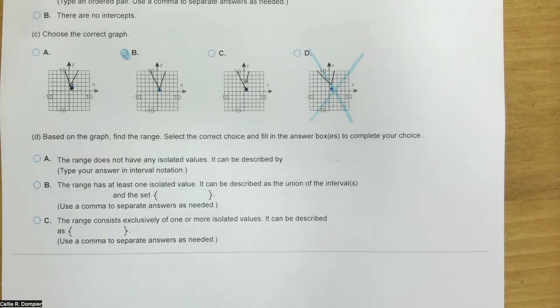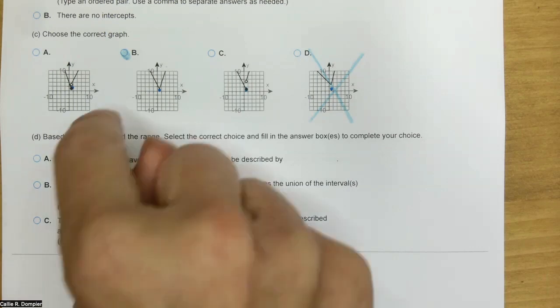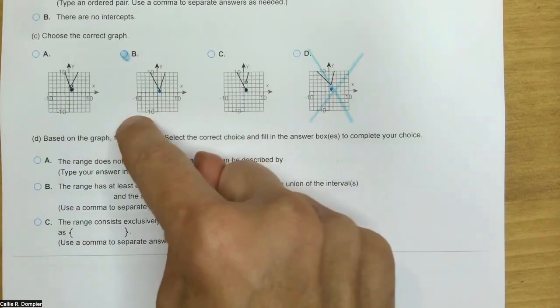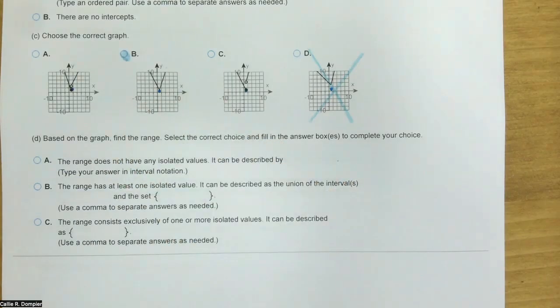So that would be described as the union of the intervals. That would be if there were maybe two circles, then there would be two different ranges. Or C, the range consists exclusively of one or more isolated values.